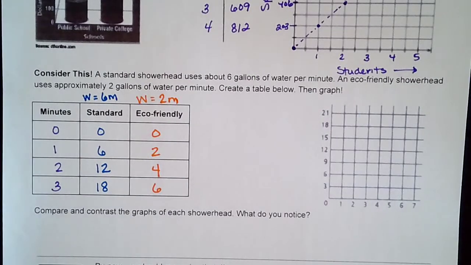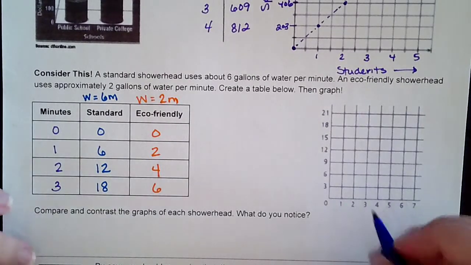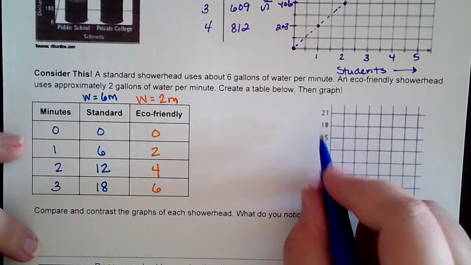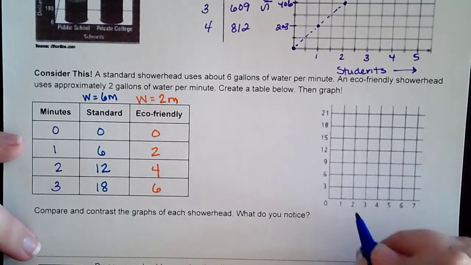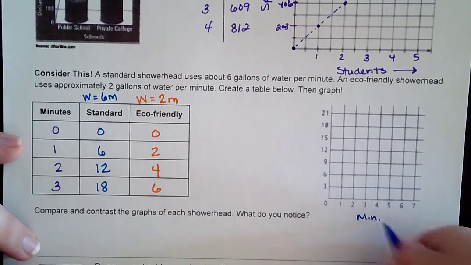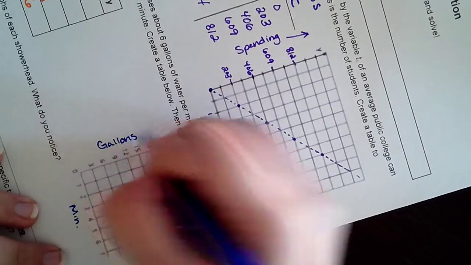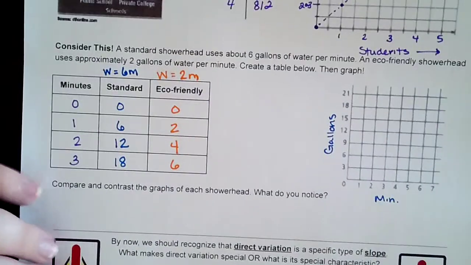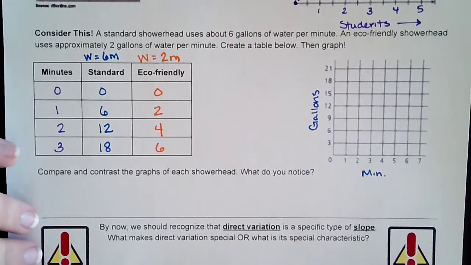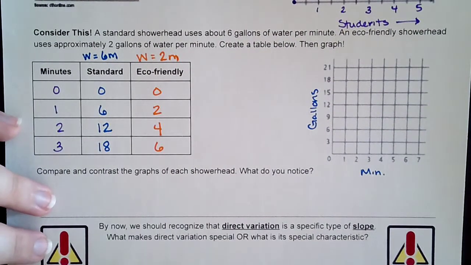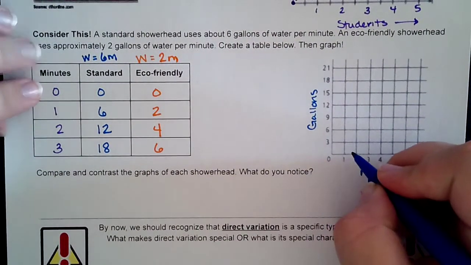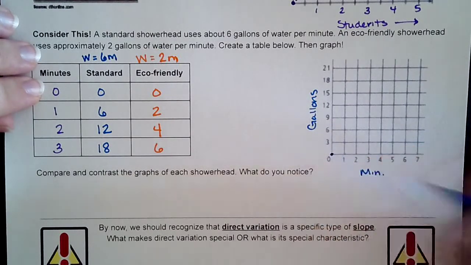Now let's go ahead and graph that. The minutes are obviously going to be on the bottom here. The water used is going to be on the left. So this is minutes. This is gallons. And I'm going to graph both. That's also why I chose a different color, because I want to be able to see both of them on the graph. So at 0 minutes, we've used 0 gallons.